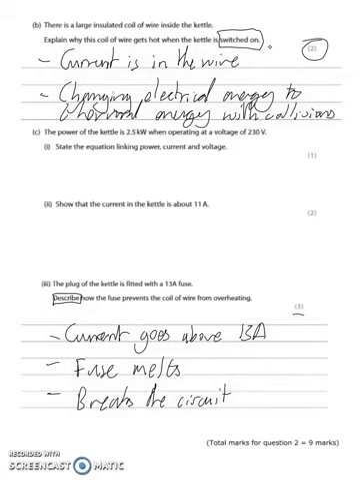So we're going to say, because there is current in the wire, you can say a few things here. You can either say that the electrons collide with the ions in the coil, but we're looking for something like it transfers electrical energy to thermal energy.